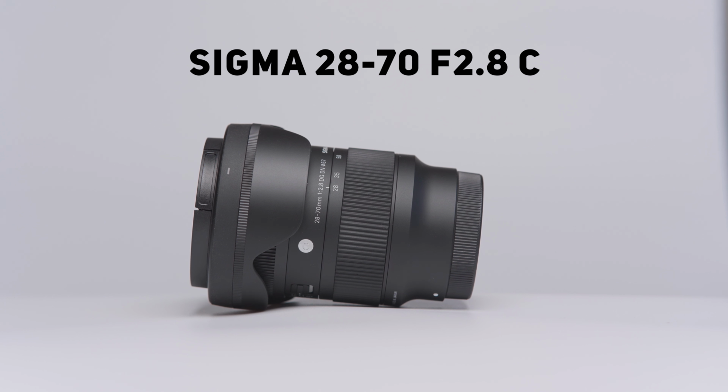Okay, so I mentioned I made a switch, and that is very much the case. I made a switch from prime lenses to trying out zoom lenses. The main reason I've swapped over from using those prime lenses, which I absolutely love, to using this zoom lens from Sigma, which is the 28-70 f2.8 Contemporary, is simply the convenience factor.